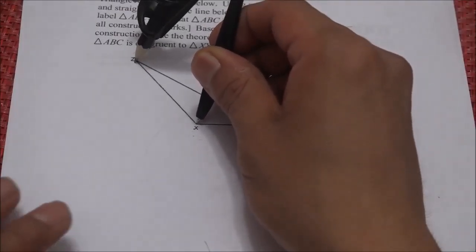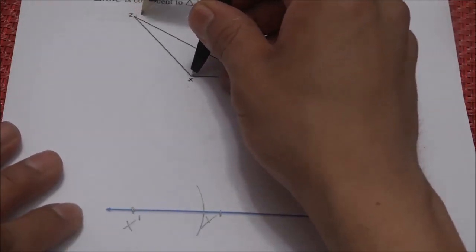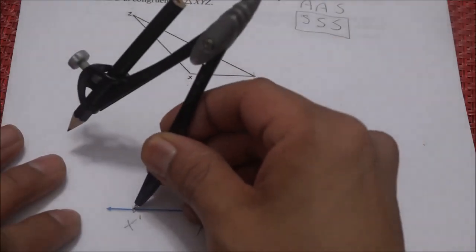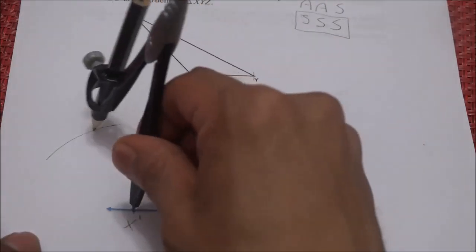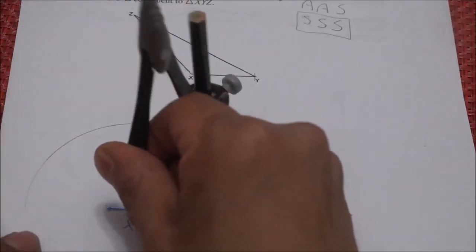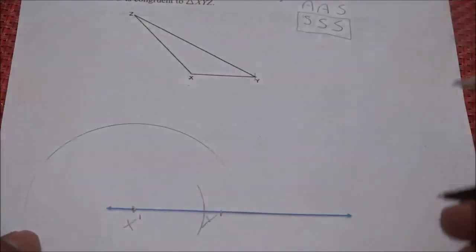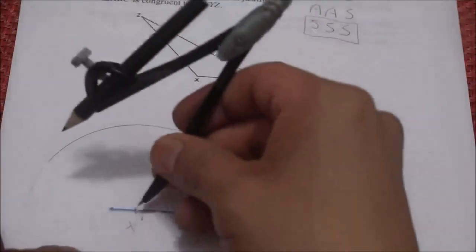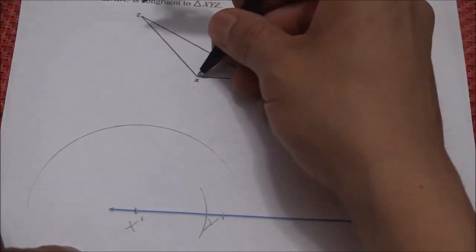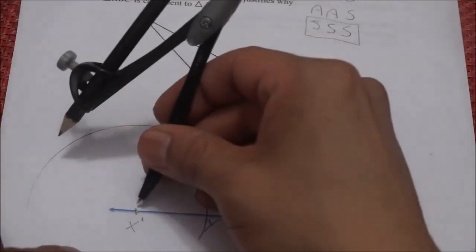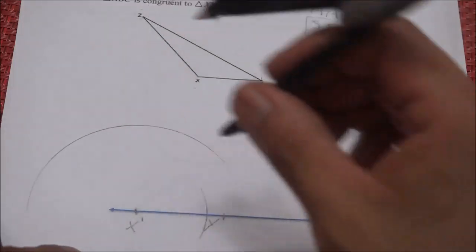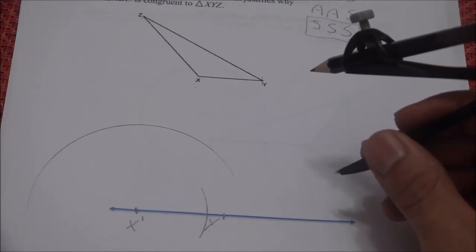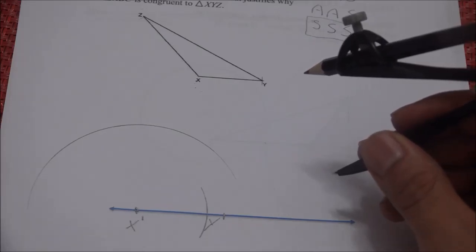Okay then. So now that I have the same length, remember I went from X to Z. So definitely I'm gonna have to go from X prime to somewhere. So you're going to do an arc long enough, just in case, like a semicircle. So somewhere in here, this length is XZ. Anywhere I go in here, the length is XZ. But now I need to know where that XZ is gonna be.